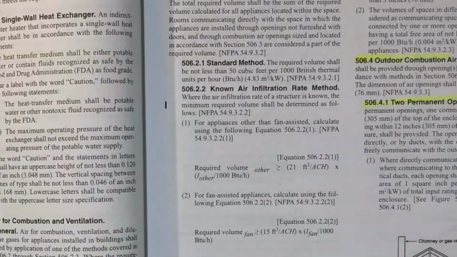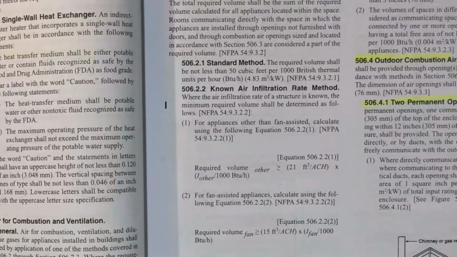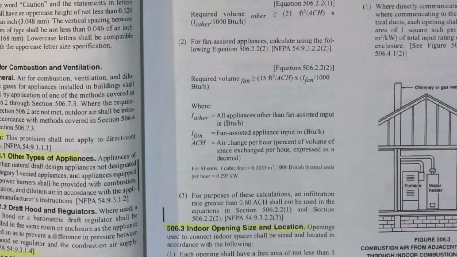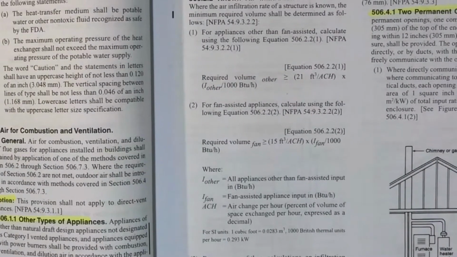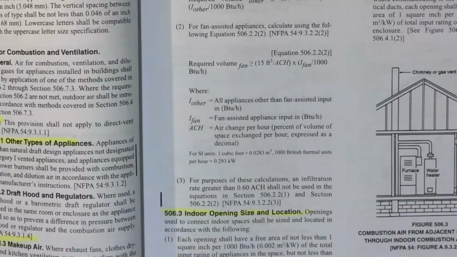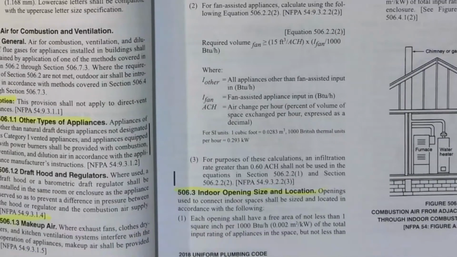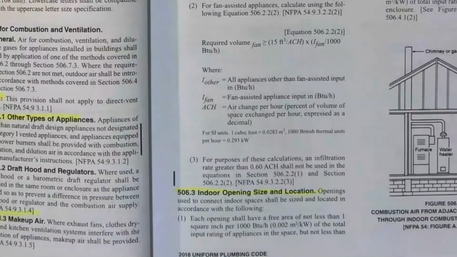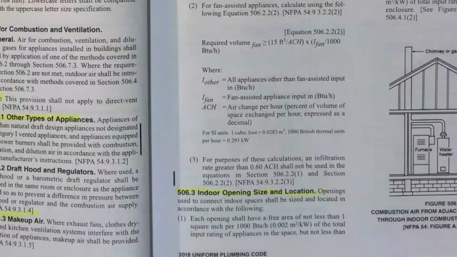What does that mean for us? Well, we're going to get to that. We could go through and do this entire equation, but we're not going to, because we're sticking to the basics here. 506.3, indoor opening size and location.